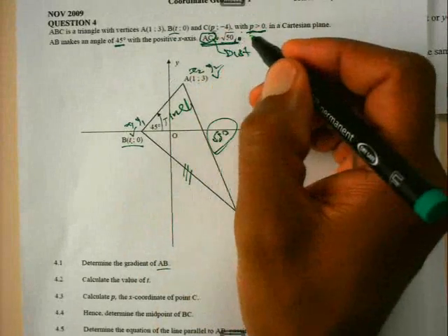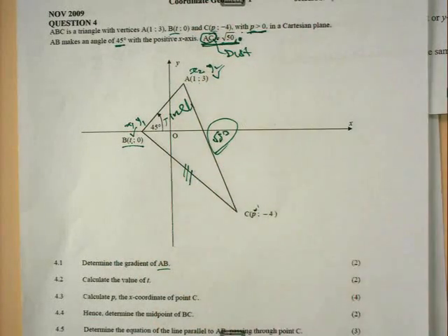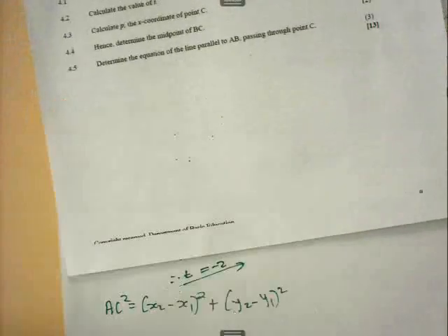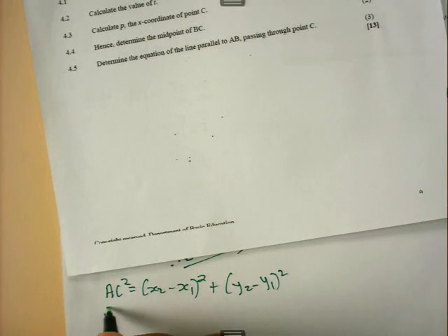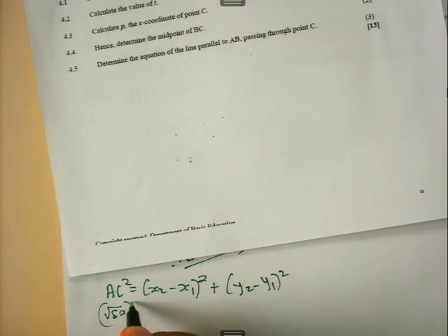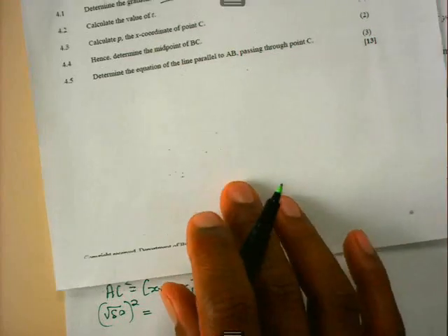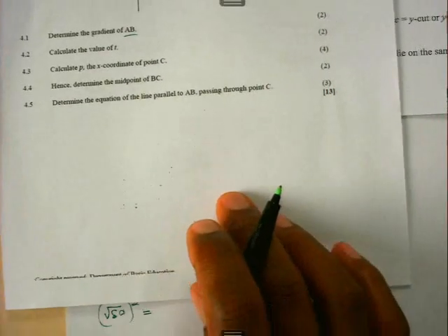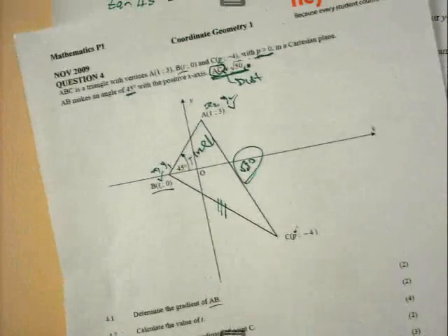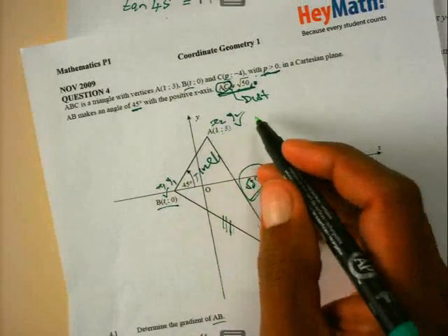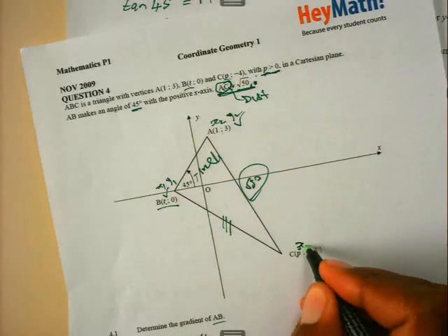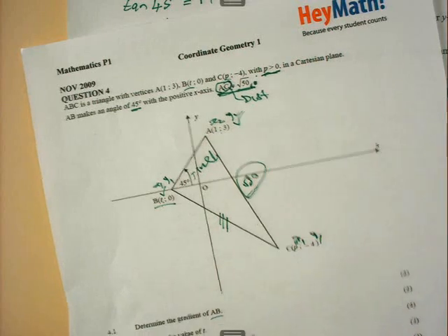What is AC there? AC is the square root of 50. Then we square it. Now it's equal to, then we check what is x2. From this one, you can see there x2, y2. Then, of course, this will be x1 and y1.